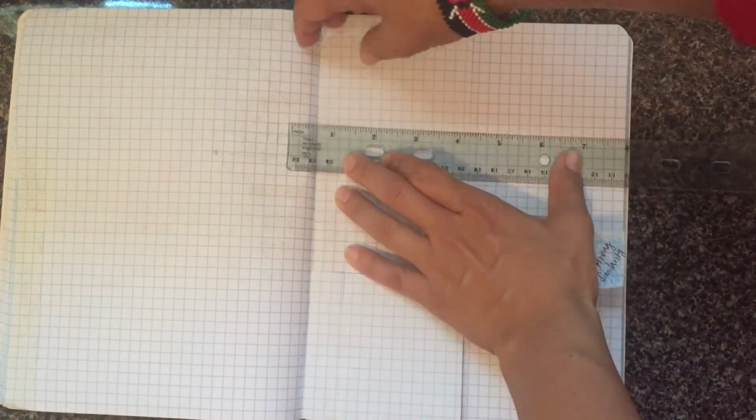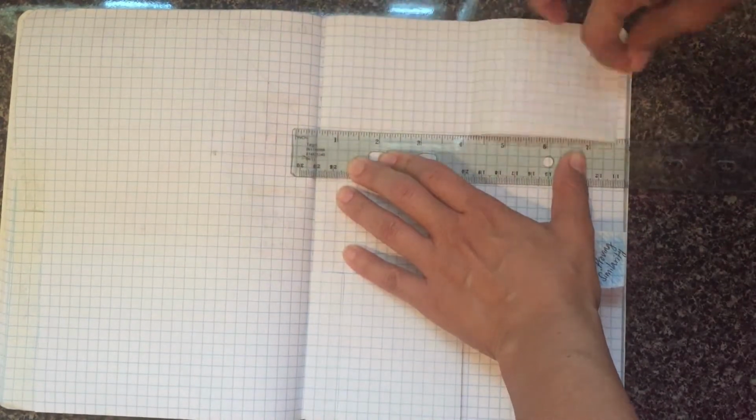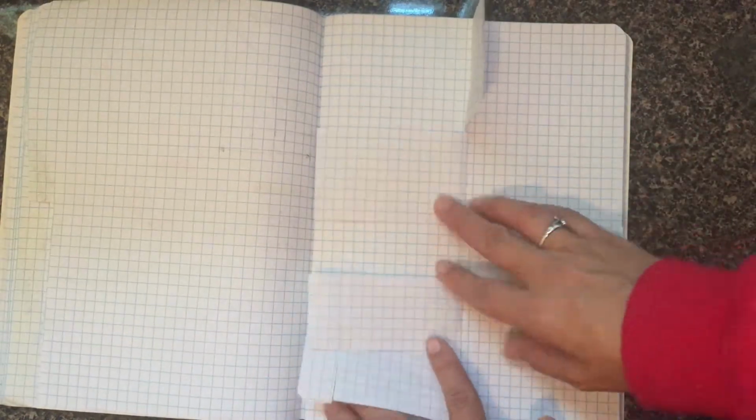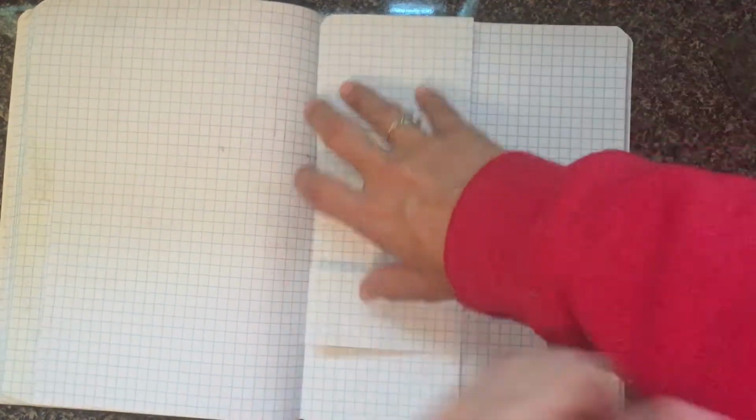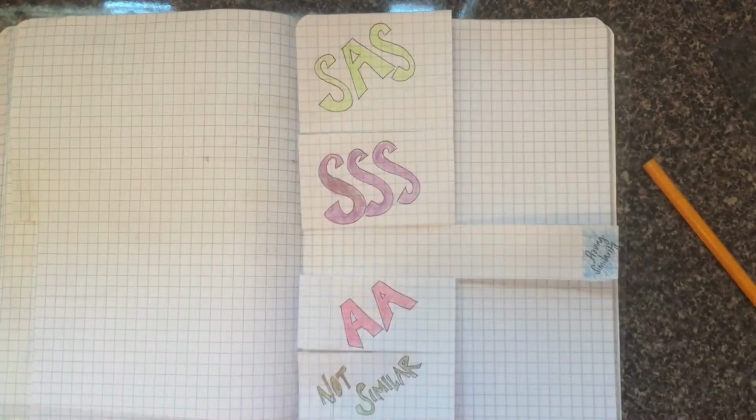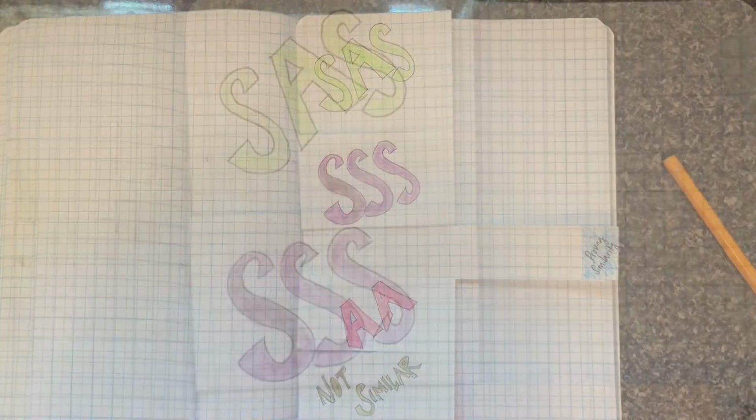That's fine. Then you're going to take whatever you have left on the top, cut half of it. Just a rough approximation is fine. And then same thing on the bottom, cut half, just up to the crease. So now you've made your tabs. You should have 4 sections. Alright, go ahead and pause the video and copy that down.